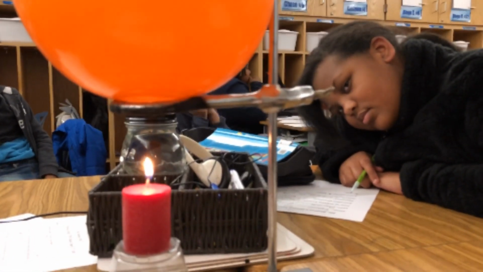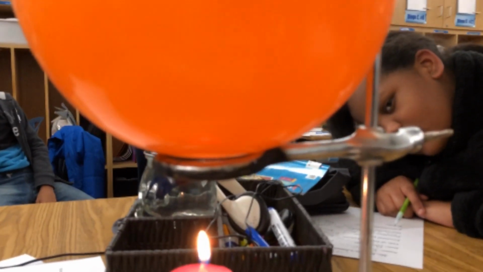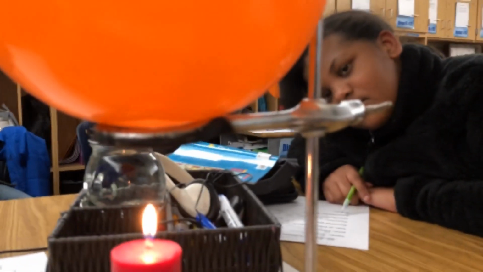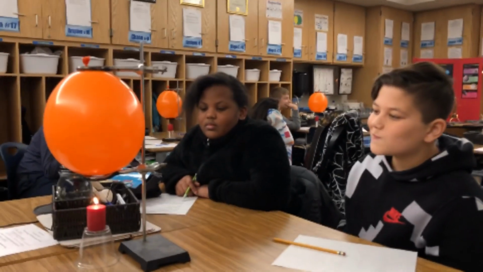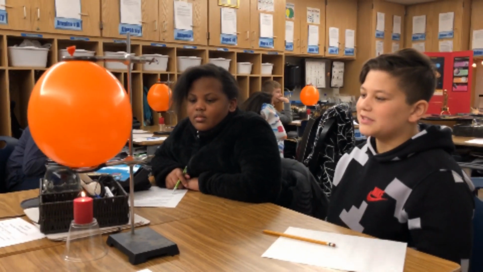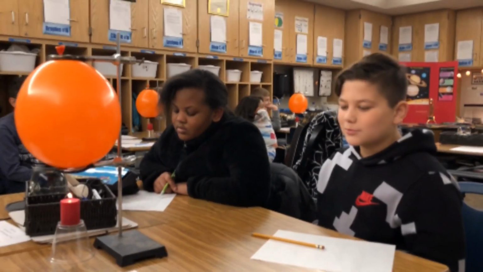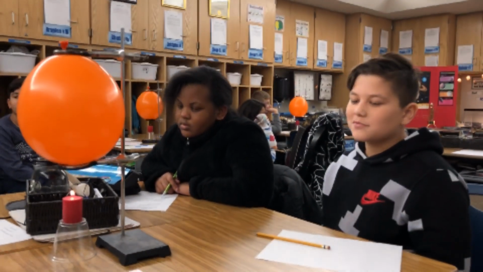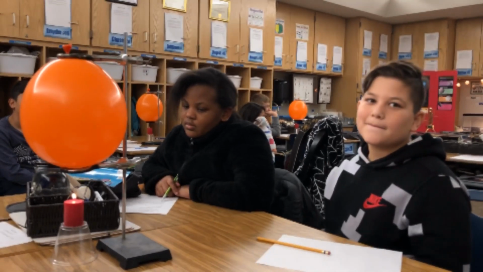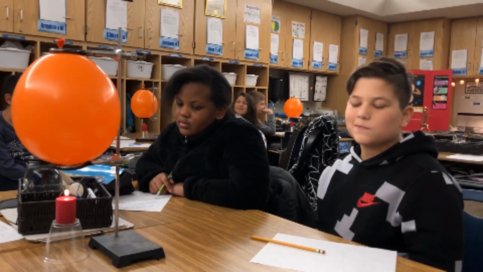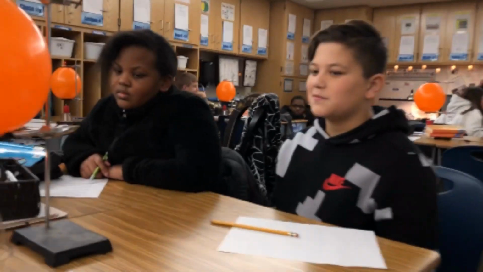So that's right underneath the balloon. I see this balloon has got a little water in it. It should have popped by now. So why do you think the balloon isn't popping? Because the water absorbs the heat. Right, the heat's traveling. It's transferring from the balloon to the water. In that first test, we just did it with a balloon with no water, and it popped pretty fast, didn't it? Mm-hmm. Okay.